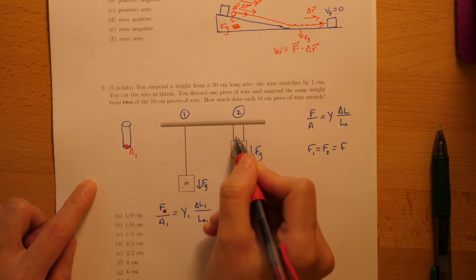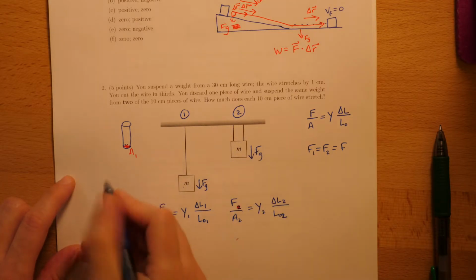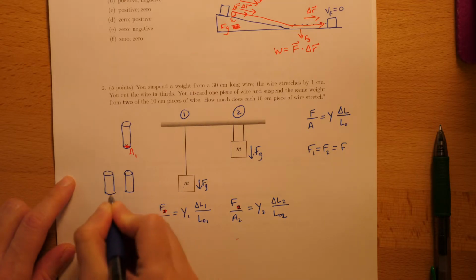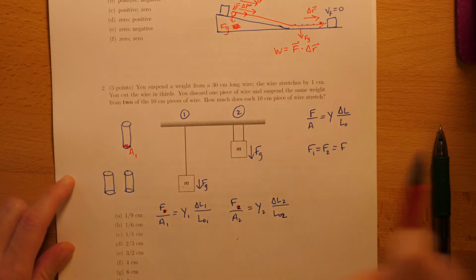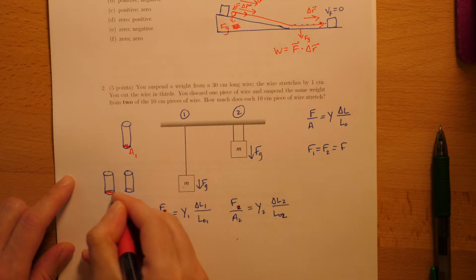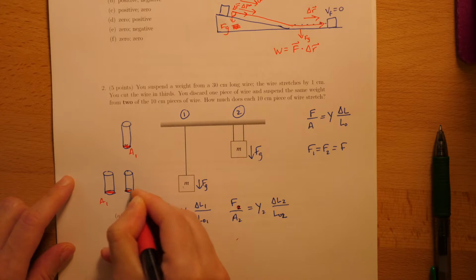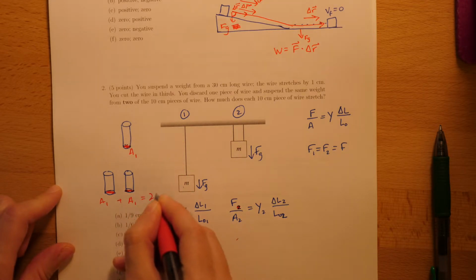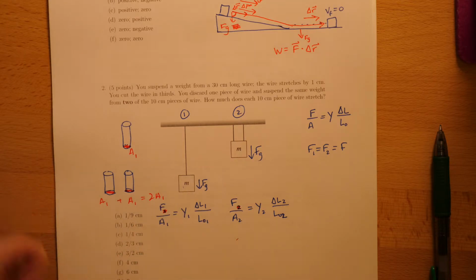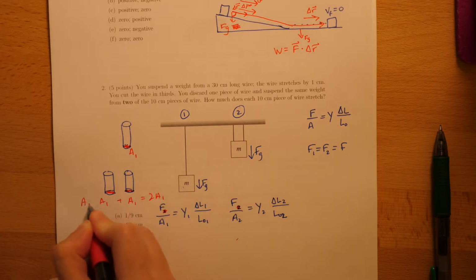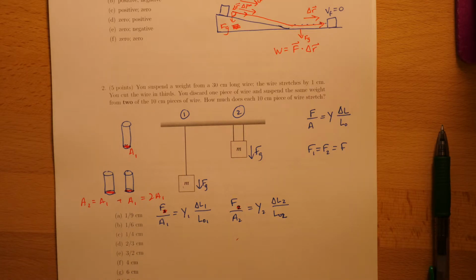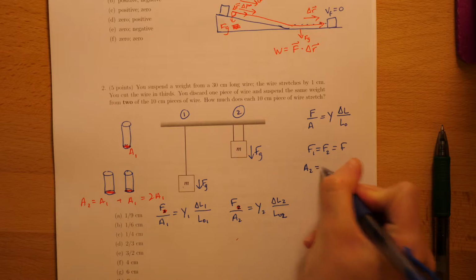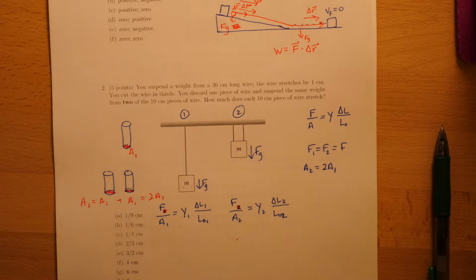This one has two little cylinders, so it's got two like this. So the total cross-sectional area is A1 plus A1, which is equal to 2A1. And that's our A2. Okay, so now we know that A2 equals 2A1.